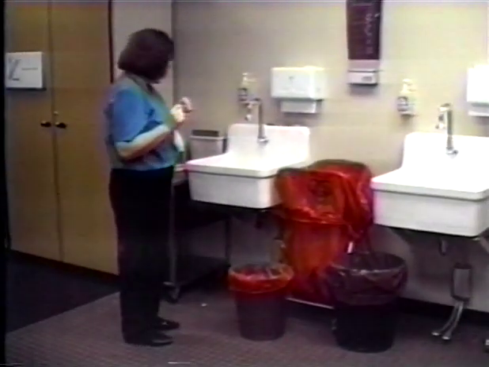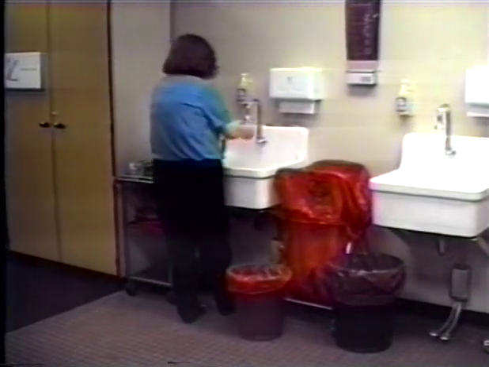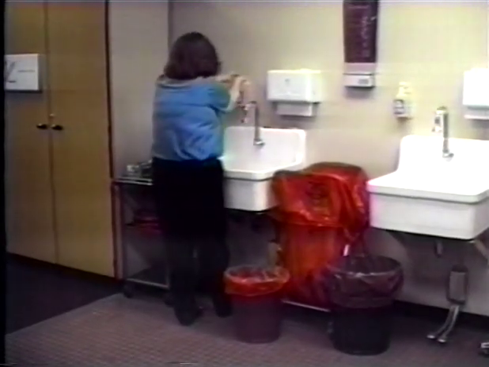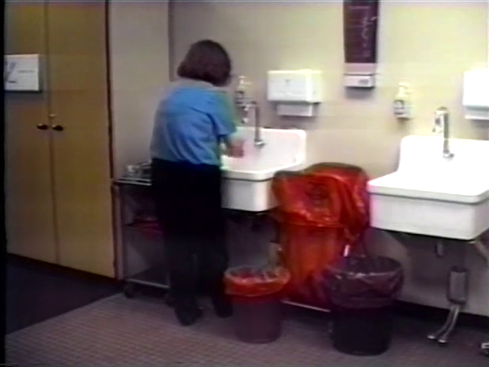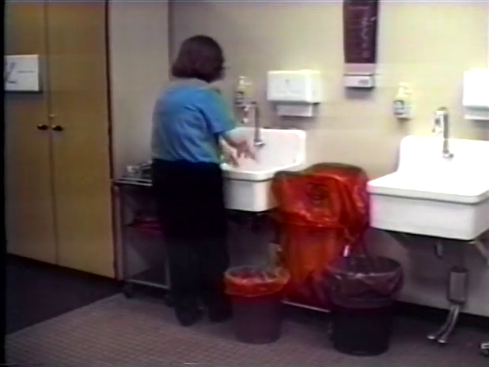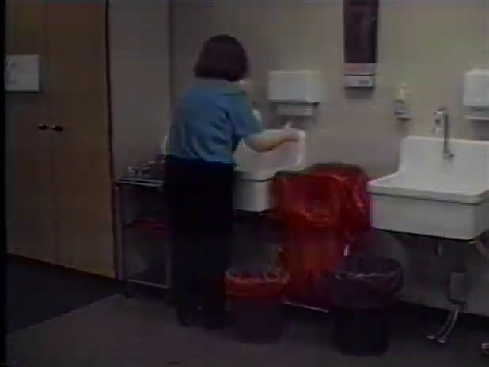And then one more time, Phyllis will either wash her hands here or in another area where she can, of course, proceed to her next skill or duty that she would be doing.